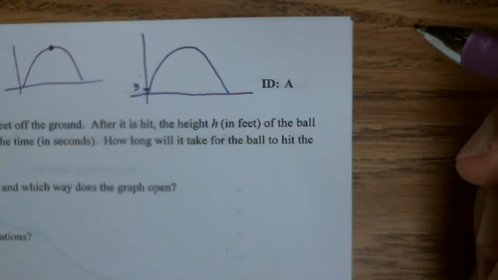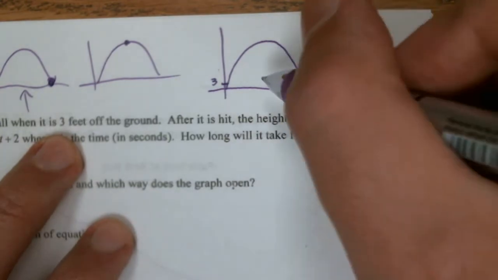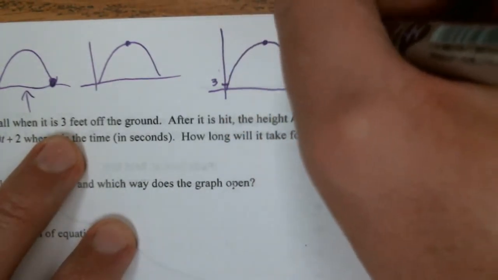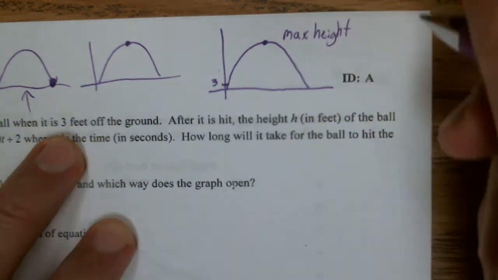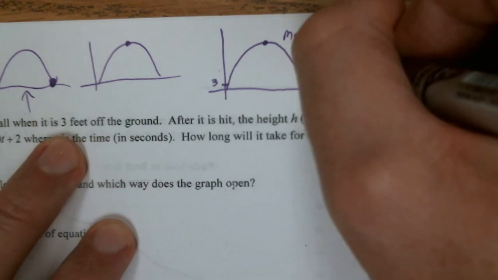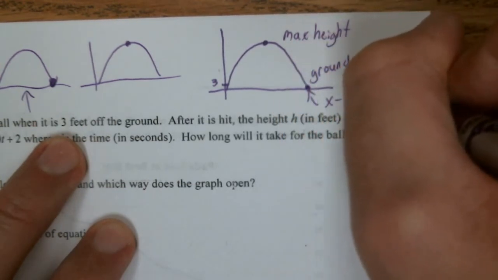So if I draw a more representative graph, it's going to look something like this. We're actually starting here at a height of 3. I'm starting 3 feet off the ground. My baseball goes up, it reaches a maximum height, which they don't ask for here. They don't ask us how high does it go. And then it's going to come back down and hit the ground. So that point right there is my x-intercept.